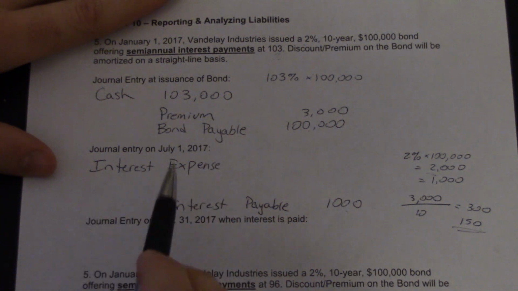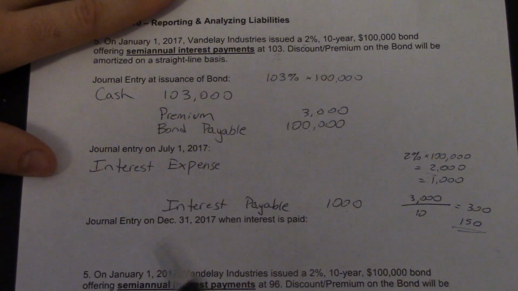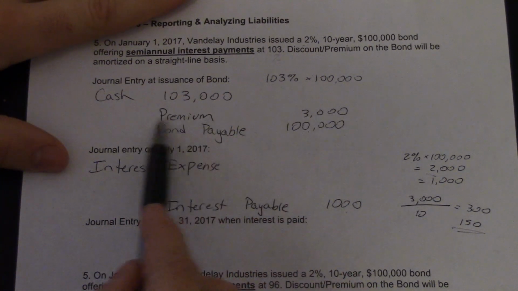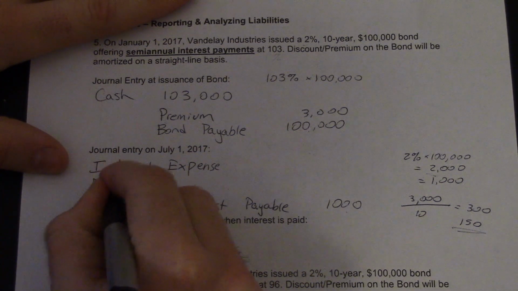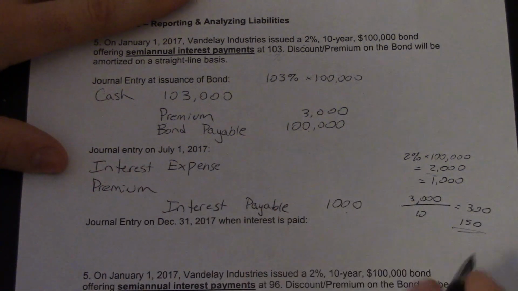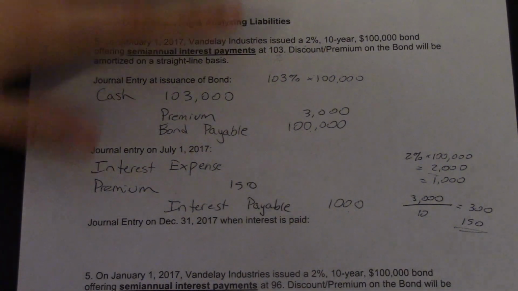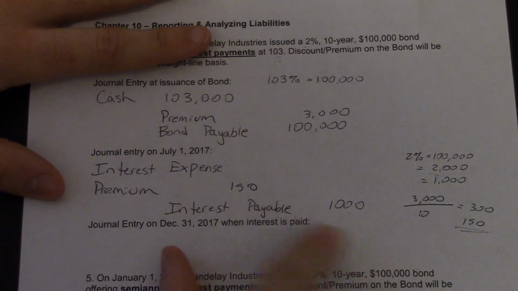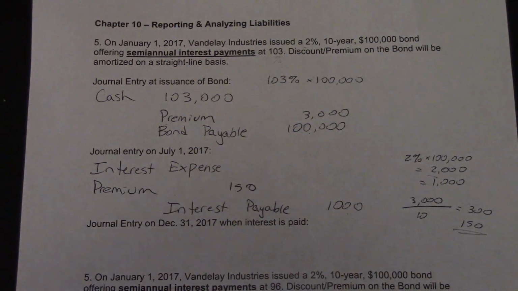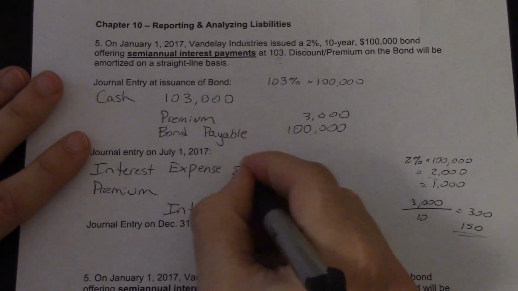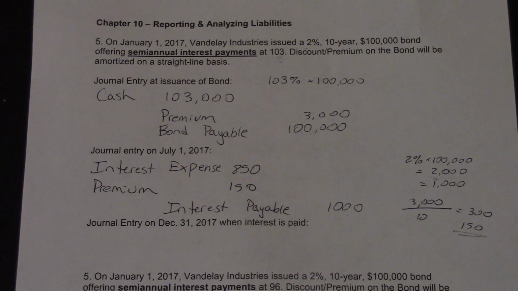Now, are we going to debit or credit the premium? Well, since we're amortizing, or in other words, we're getting rid of the premium, we have a credit as the premium up here, so we're going to have to debit the premium as we amortize. So debit 150 to the premium. And then our interest expense is whatever is left over. So 1,000 minus 150 is 850 to balance the journal entry out. And there we go. There's our journal entry for July 1st.